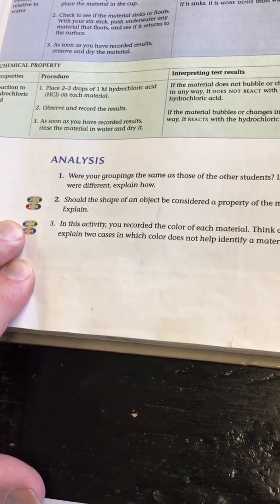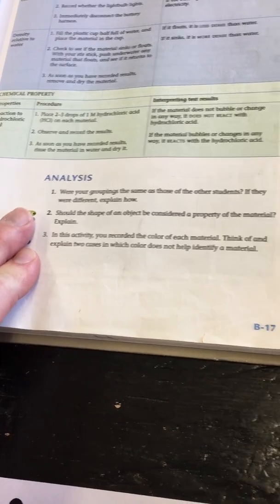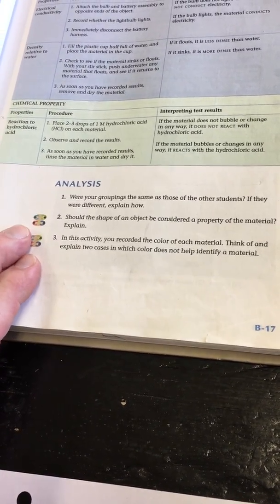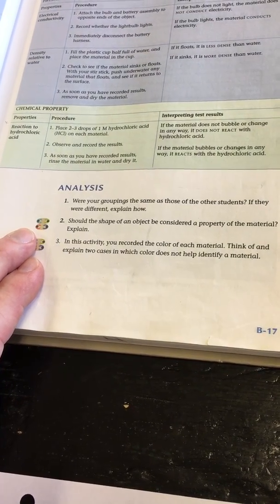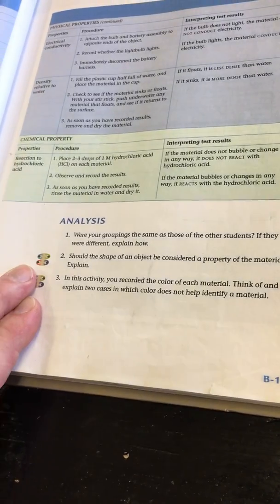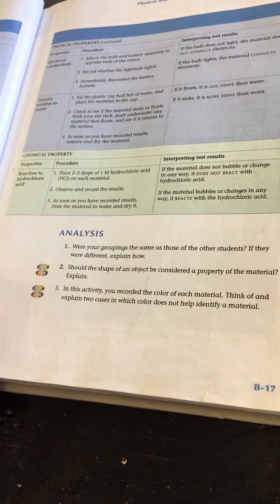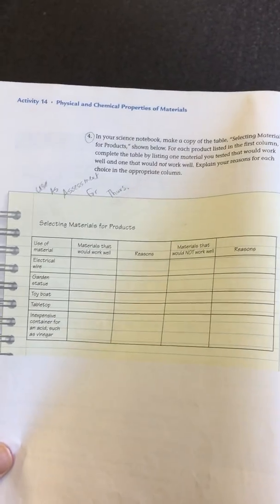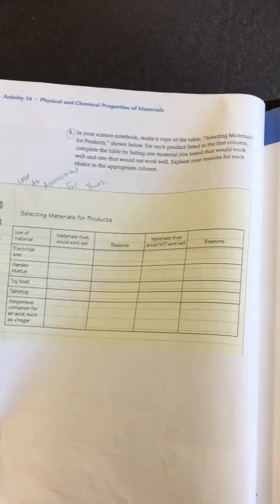Next, you need to answer questions numbers 1, 2, and 3. Please make sure that when you do this, you are grouping them, so that you can help identify those materials. And also you need to answer question number 4 as well.